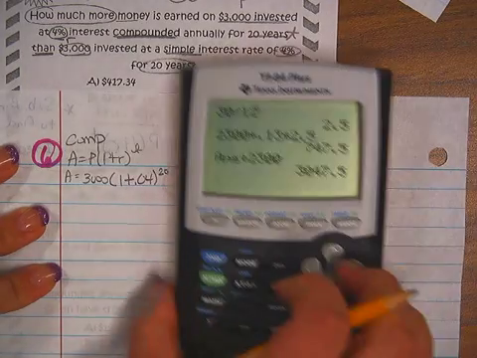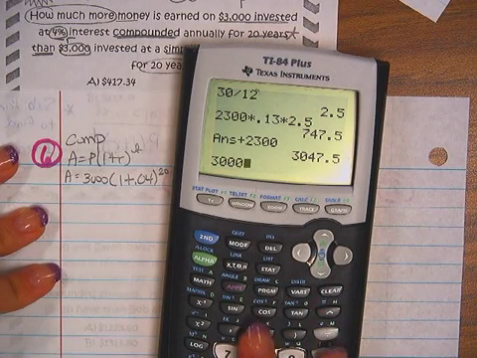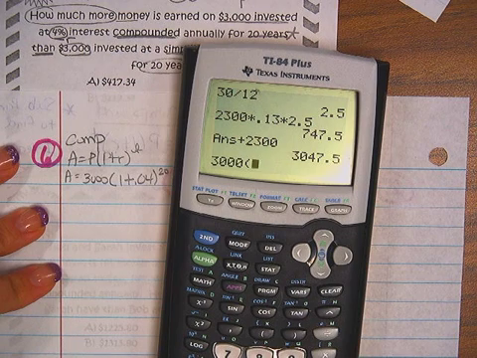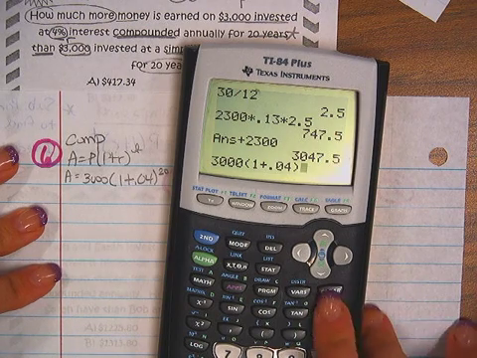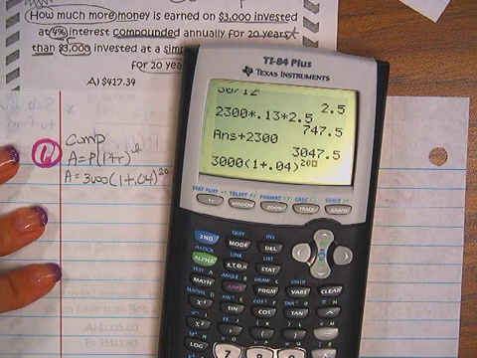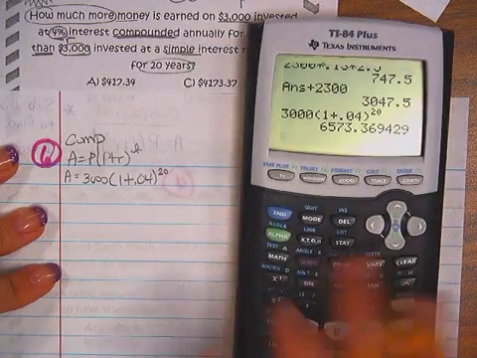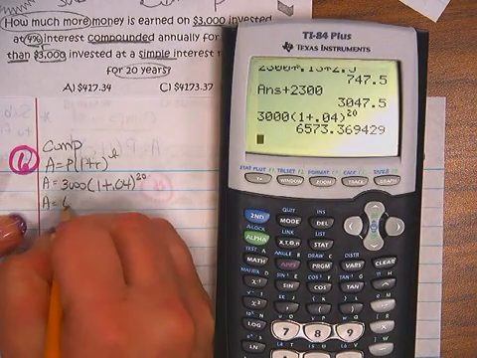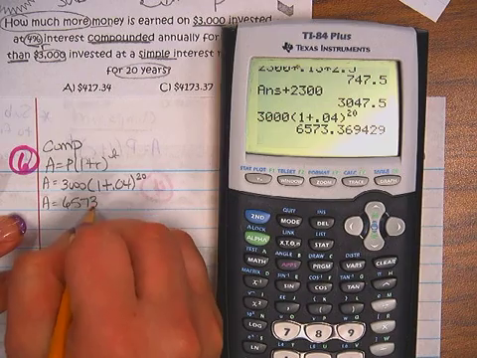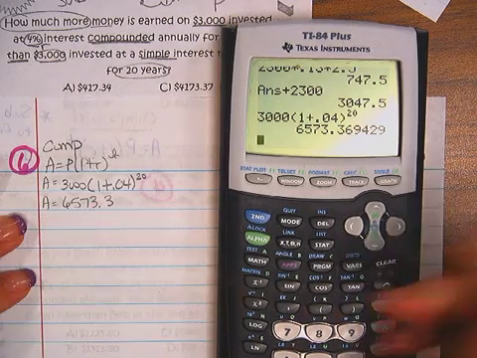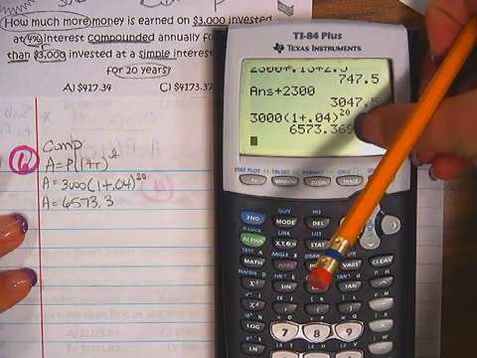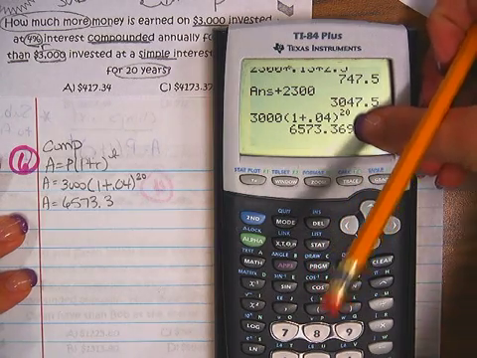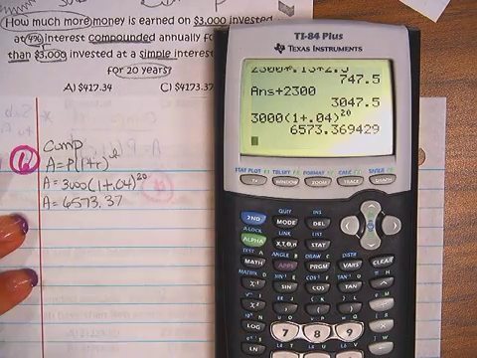Once I have everything written down, I just plug it in, 3,000. Remember, you have to put parentheses, 1 plus 0.04, close parentheses. Remember on the test tomorrow, underneath the clear, the caret button raises it up, and we have to the 20th power. So I have A equals 6573.3. Now money, I know, only goes to 2 decimals. Well, I can't just say 36. I have to look at that third digit. Because it's a 9, that means I have to round up. So this is actually 37.